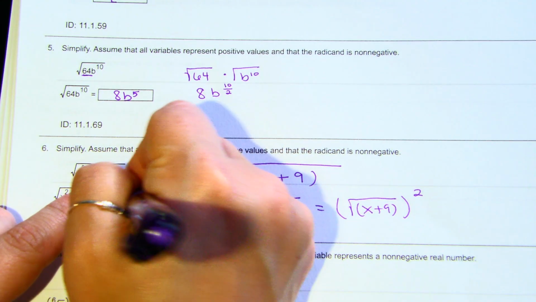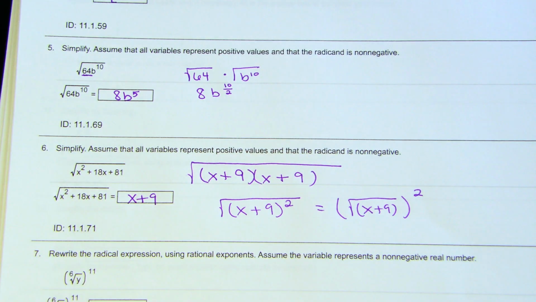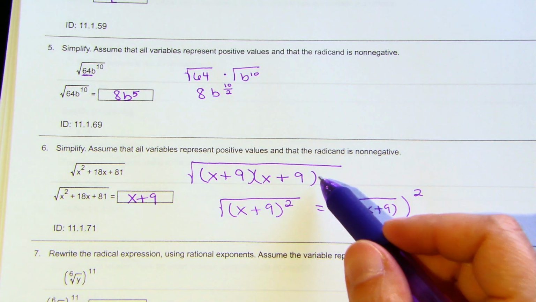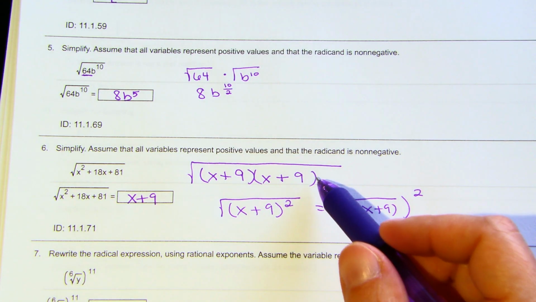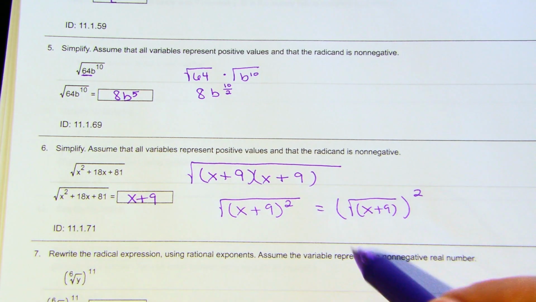Do not think that you're actually solving this and you're going to get x equals -9. We don't have an equal sign in here. It just says to simplify. So you have to factor. You should get a perfect square situation like this so that it cancels out and you're left with whatever was inside of your parentheses.